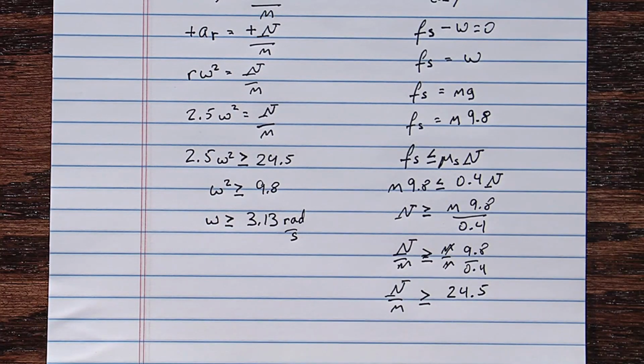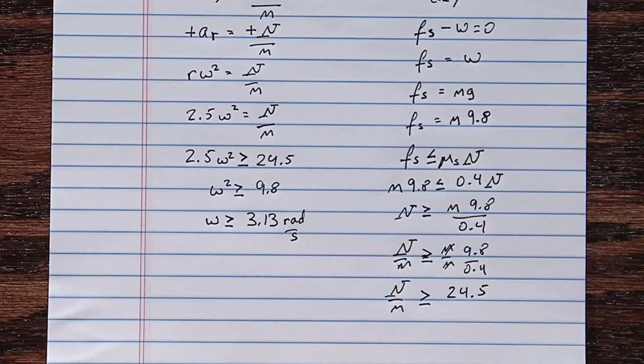So, the answer to the question that we were asked, what is the minimum angular speed of the cylinder? The answer is that the angular speed of the cylinder has to be greater than 3.13 radians per second, or the people will not have enough friction force to be held up against the wall. And the friction force won't be great enough because the normal force is too small.